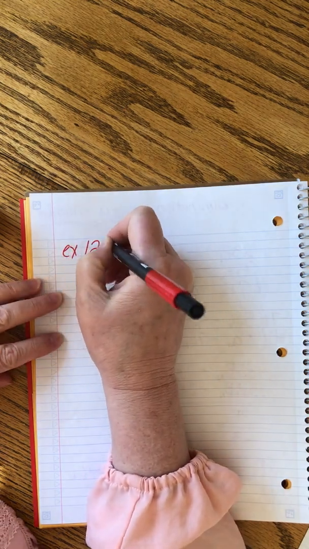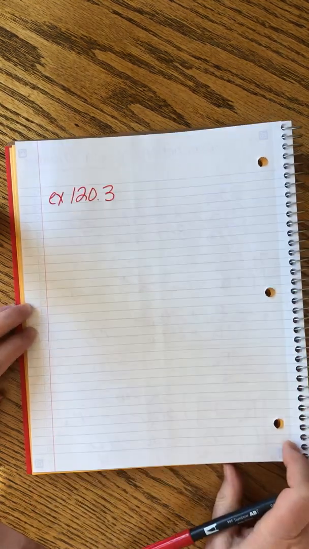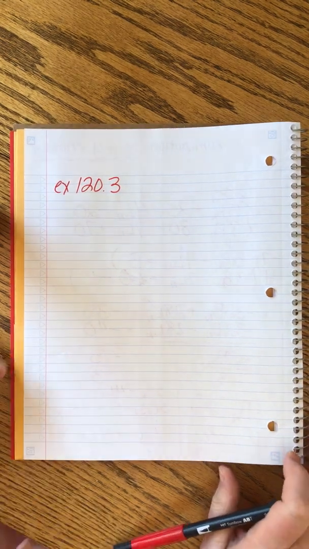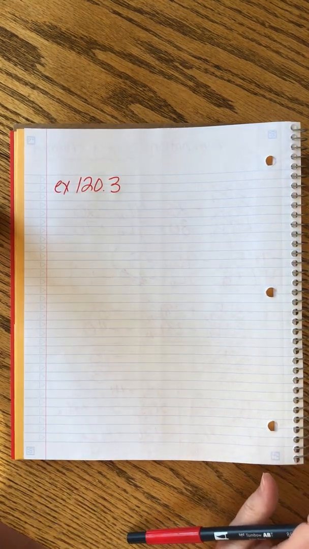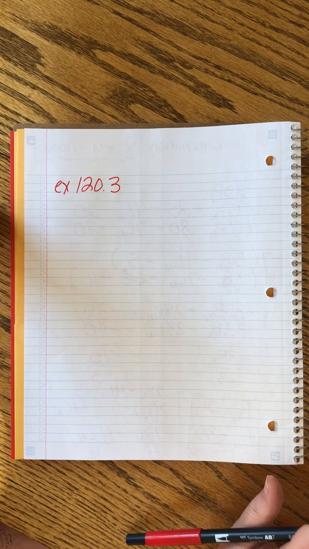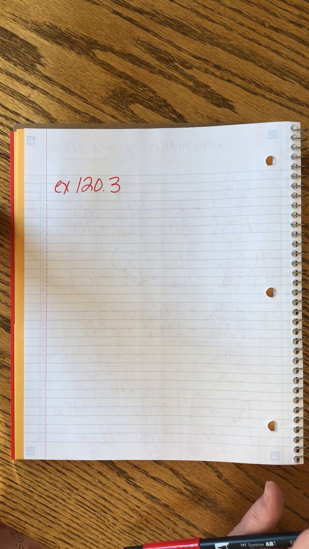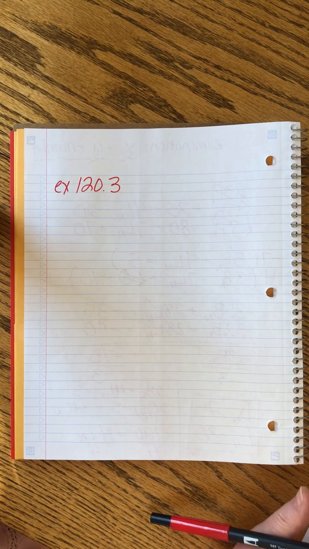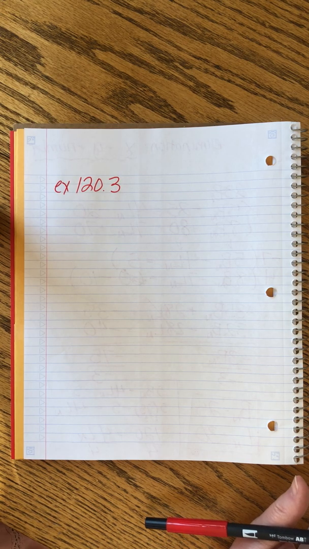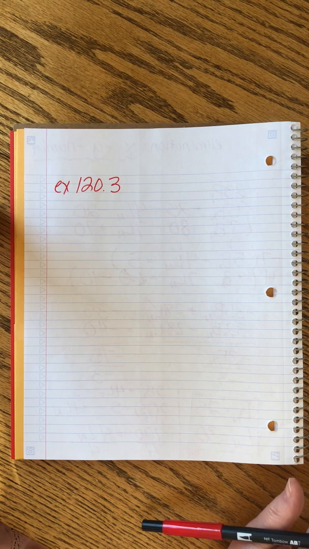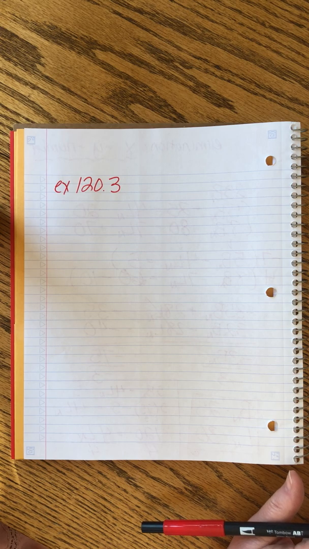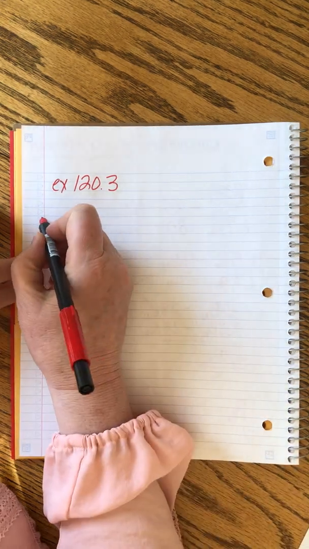Example 120.3. 30 years ago, Barbie was 1 year older than twice Mary's age then. Oh boy. 20 years ago, Mary was 4/5 as old as Barbie was then. Do you have a headache yet? I do. We've got Barbie and Mary. We've got two different scenarios, 30 years ago and 20 years ago. Let's set up our chart.